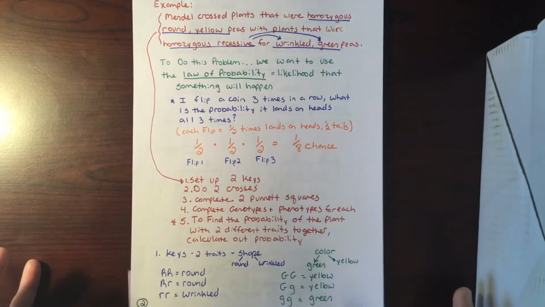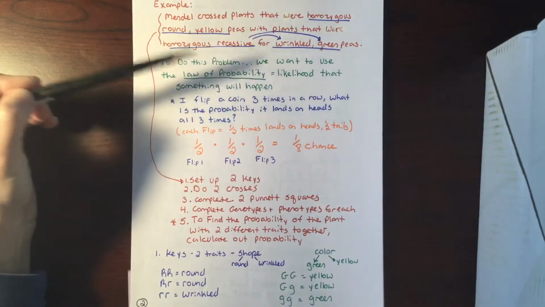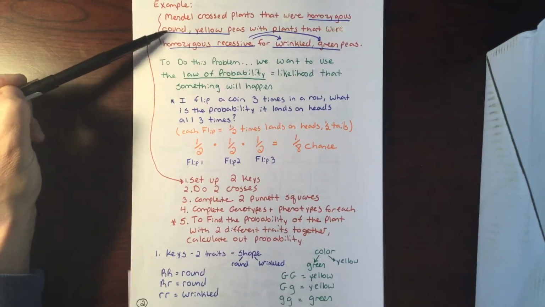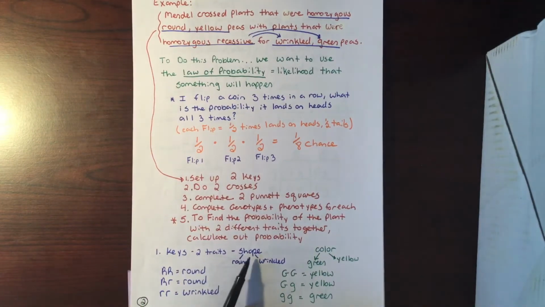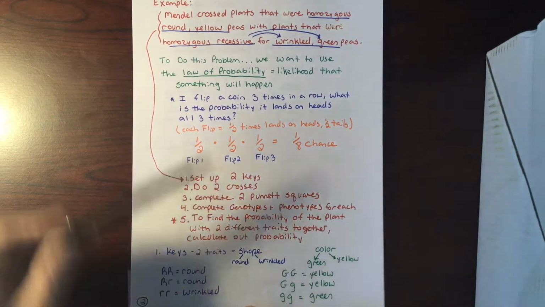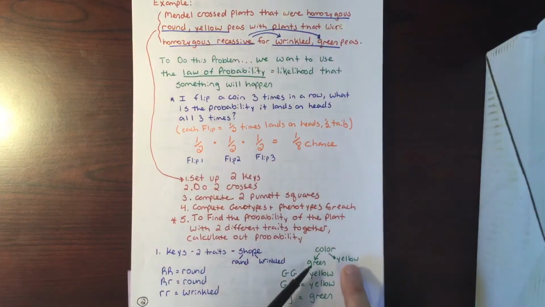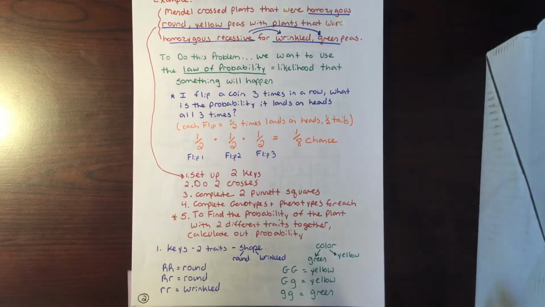So we need to go back and look at the problem, because that problem is going to tell me what is dominant, what is recessive, what are the traits that I'm looking at here. We're talking about homozygous round yellow peas, and we're talking about wrinkled green peas. So my 2 traits: I have one for shape, they're either round or wrinkled. The second one, I have yellow and green peas, so the second one is going to be color. I'm separating them out into 2 separate keys.